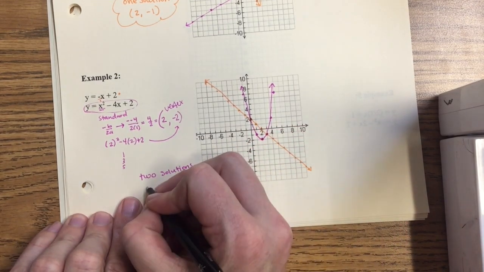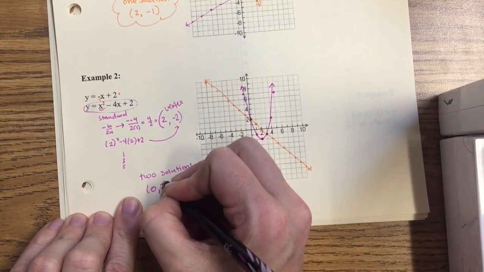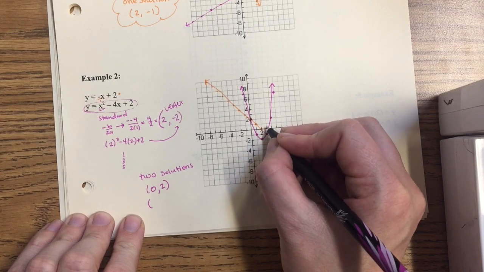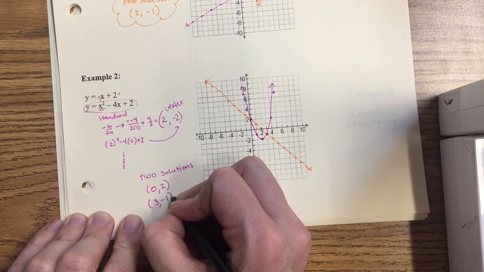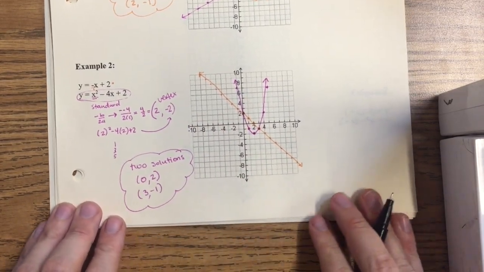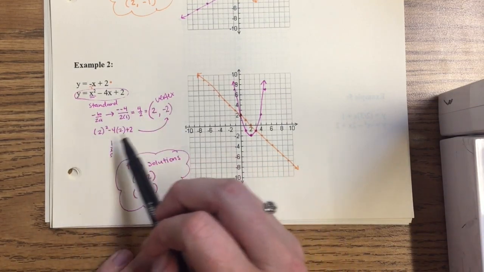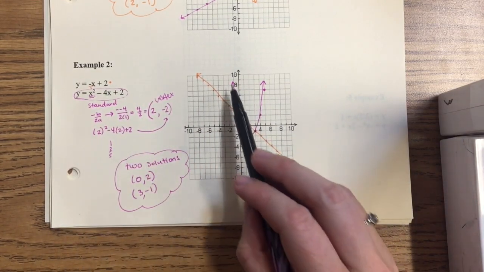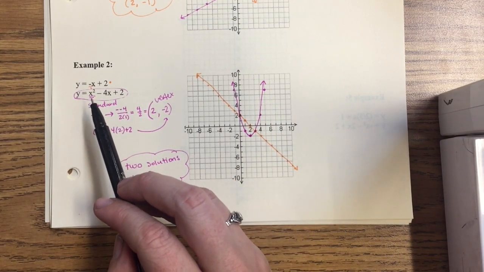One of the solutions is at 0 up 2, and the other solution is at 1, 2, 3, down 1. If this does not make sense, remember you can always make a table and just plug the values in to make a U shape. It should make a parabola because of the x squared.